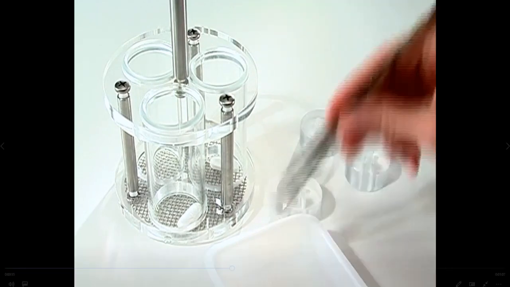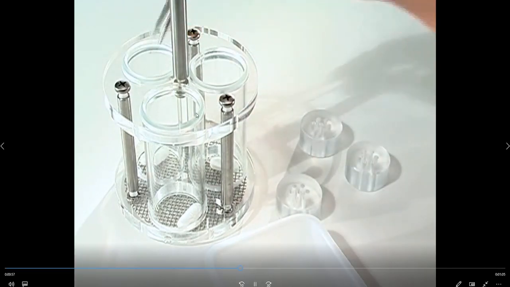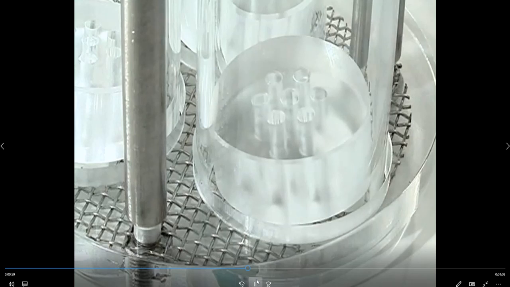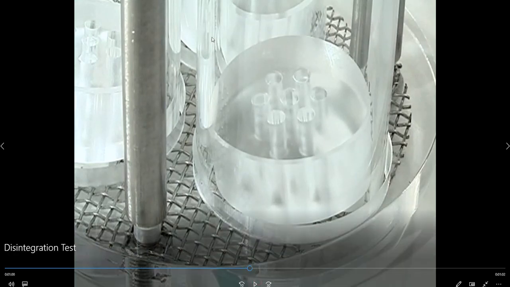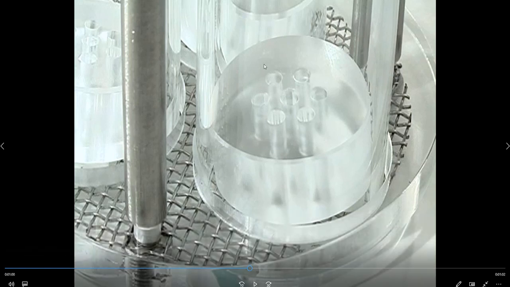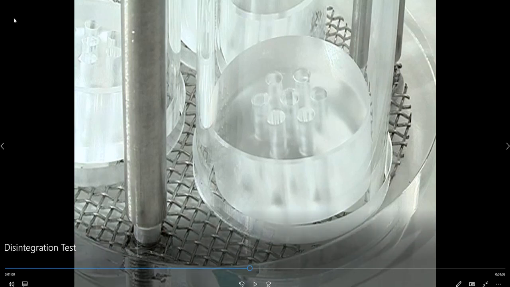Now in this basket, it's very strange because you see only 3 tubes. Now you use this basket only when the dosage form that you have is maybe large and it cannot fit well in the 6 tubes station.